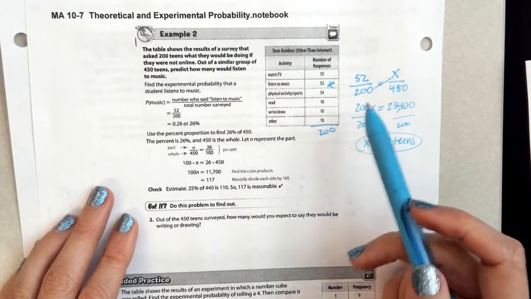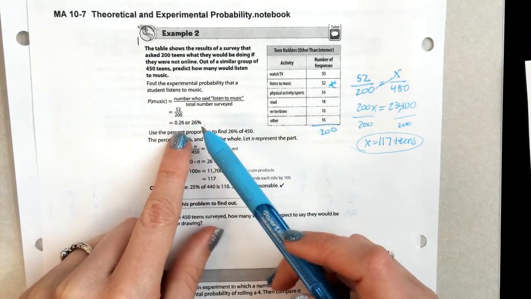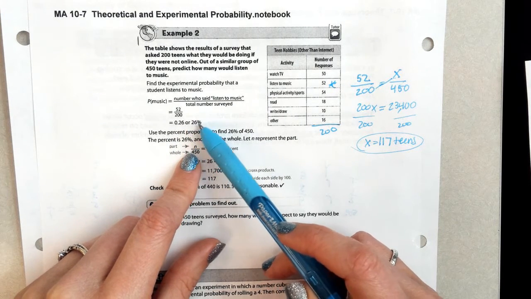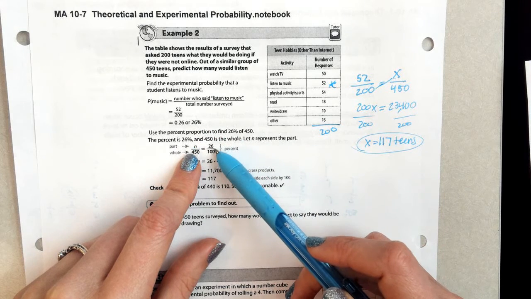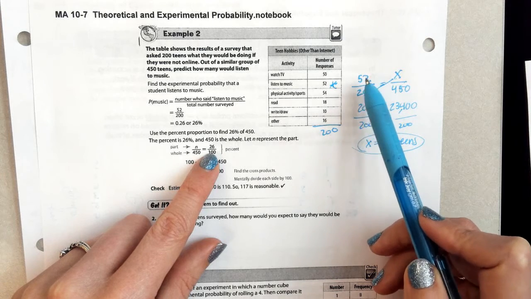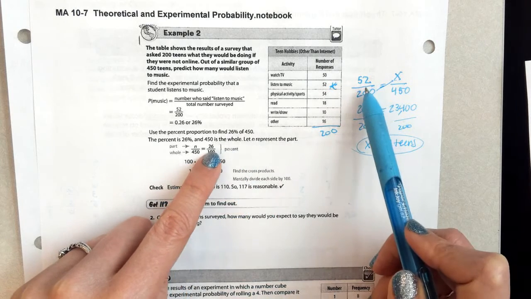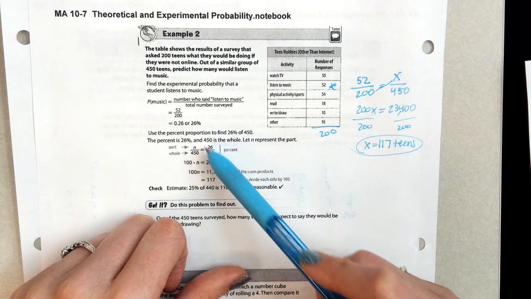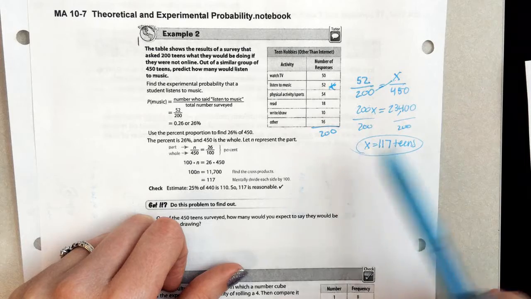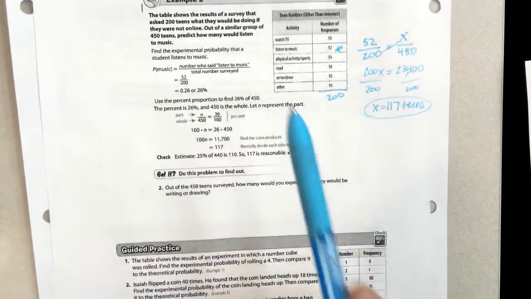Now, I did it slightly different than they did. They took their 52 out of 200 and they simplified it first, and they did it 26 out of 100 for their percent. Okay? Either way, 26 over 100 is the same thing as 52 over 200. It's just that 52 divided by 2 is 26, 200 divided by 2 is 100. So they are equal fractions. So either way works. If you want to simplify first, go ahead. If you want to just use the numbers as they are and simplify at the end if you need to, you can. But by doing this process, it will kind of simplify for you.